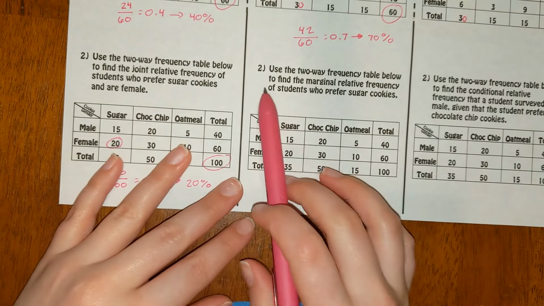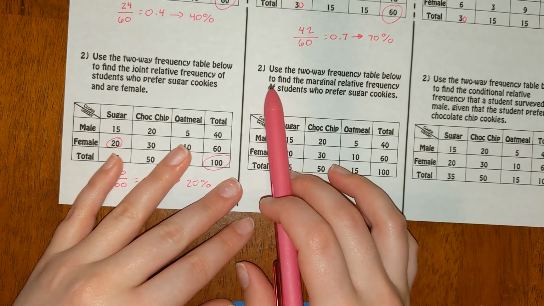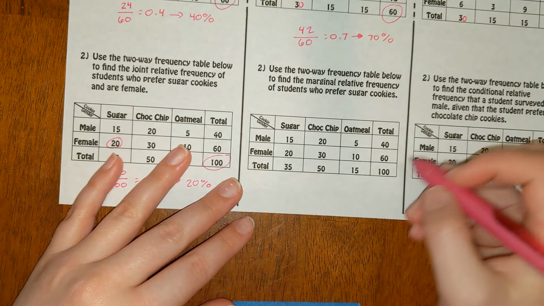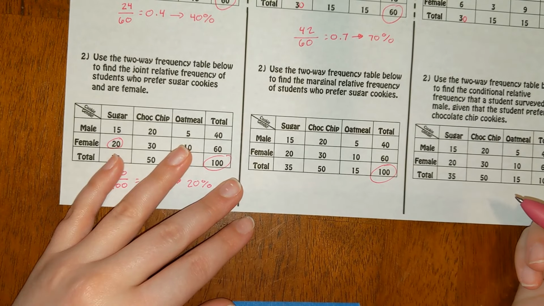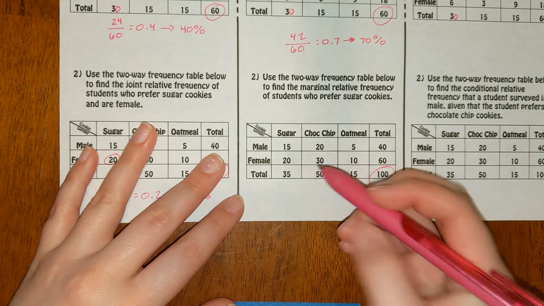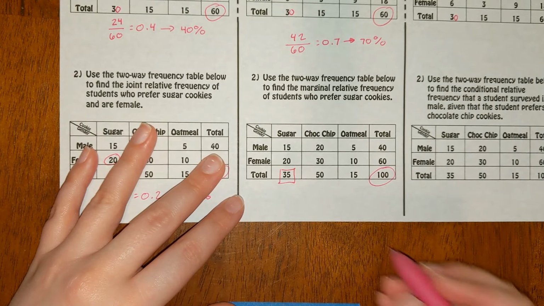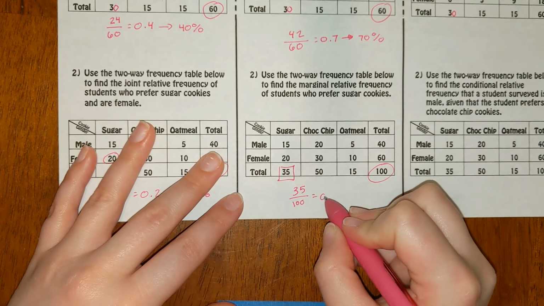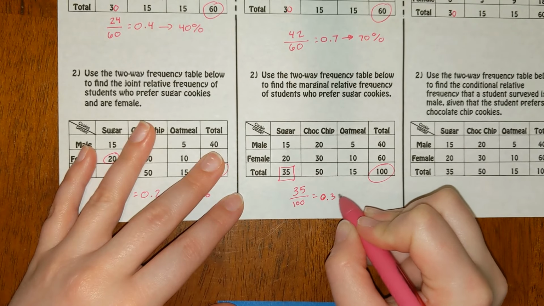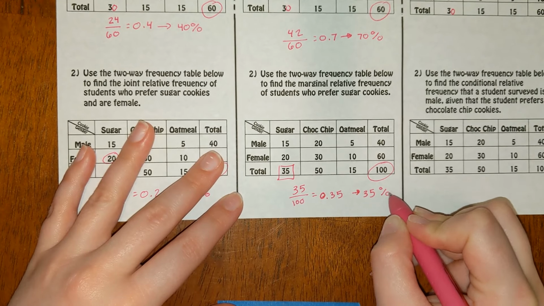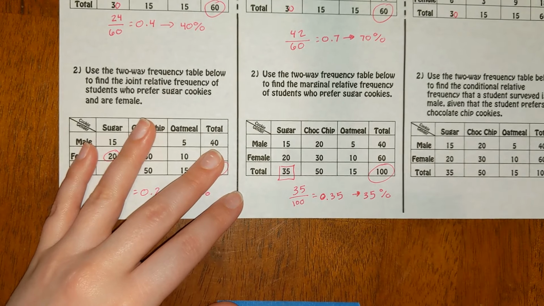All right, next it says use the two-way frequency table below to find the marginal relative frequency of students who prefer sugar cookies. So here's all the people that were surveyed, and we want the ones that prefer sugar cookies. You would look in the sugar cookie column, and you see that there are 35 of those people. So 35 out of 100. As a decimal, that's 0.35, which is 35%. So 35% of the people surveyed liked sugar cookies.